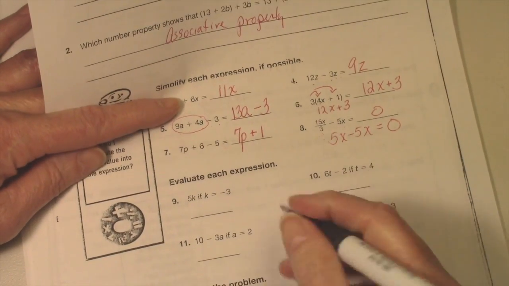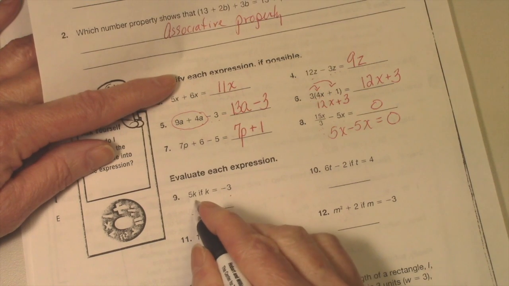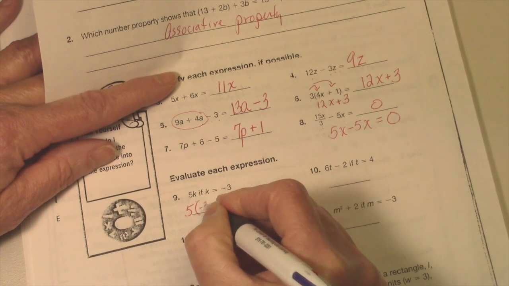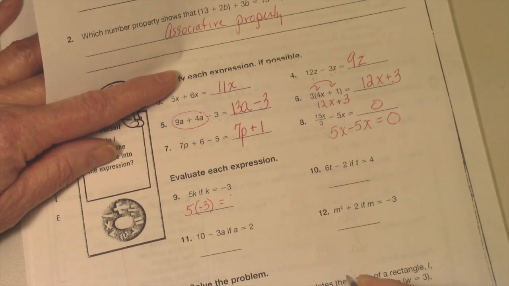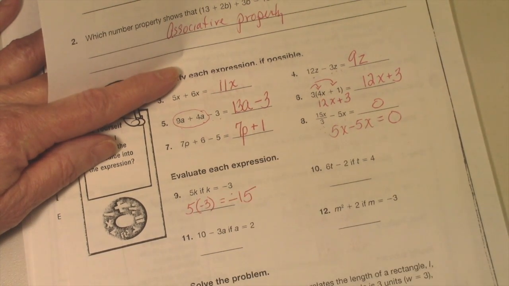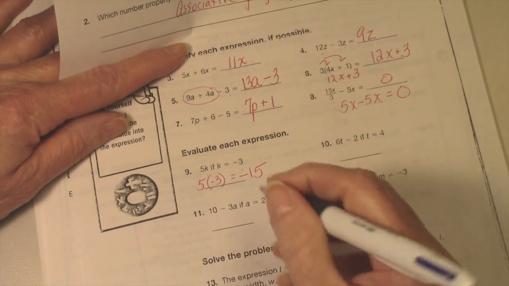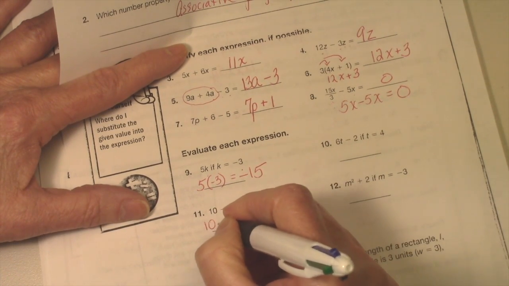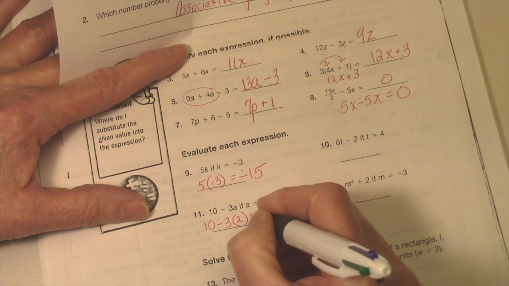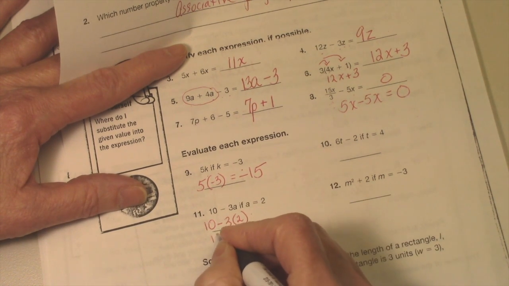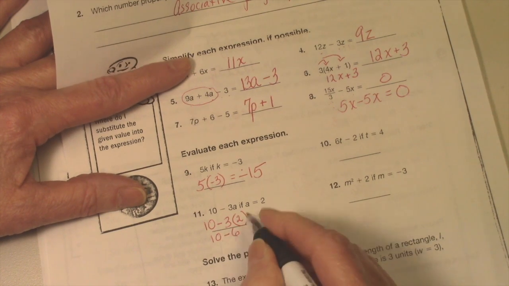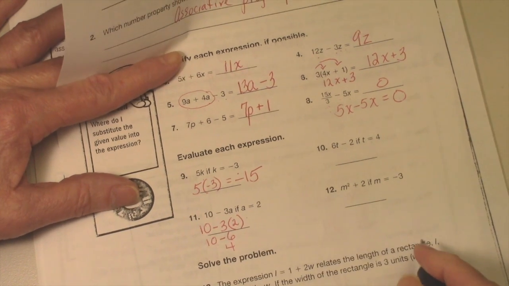Evaluate each expression. If k is negative 3, so this would be 5 times negative 3. And 5 times negative 3 makes negative 15. Number 11. 10 minus 3 times 2. 3 times 2 is 6, so 10 minus 6 is 4.